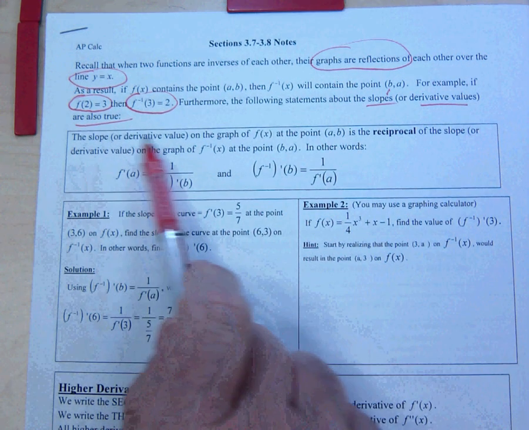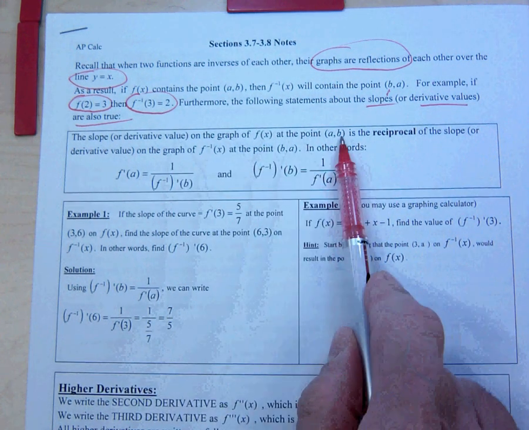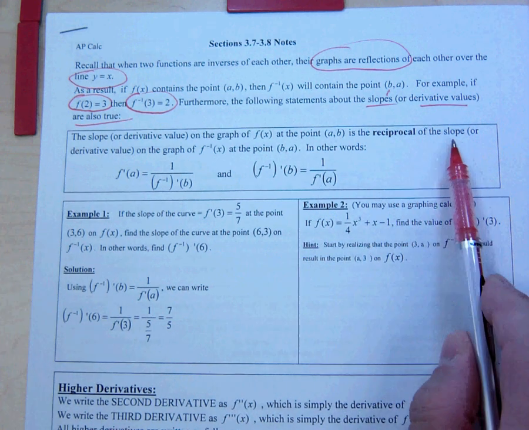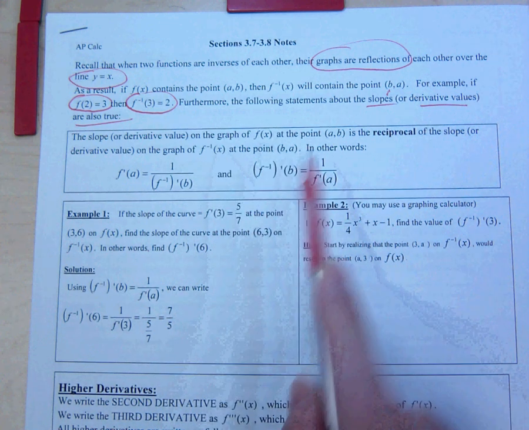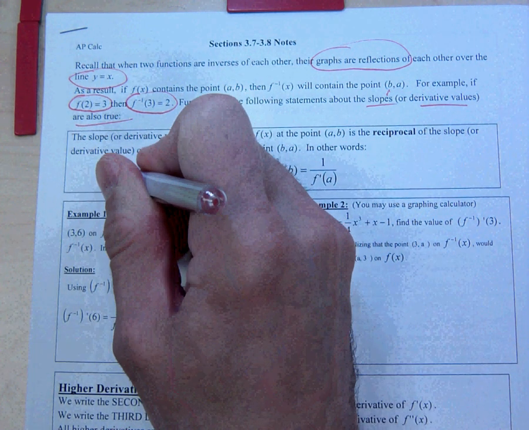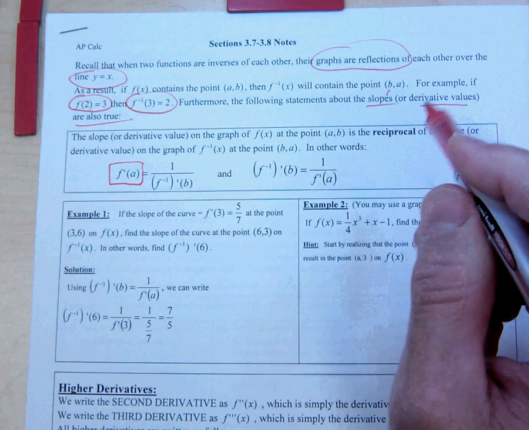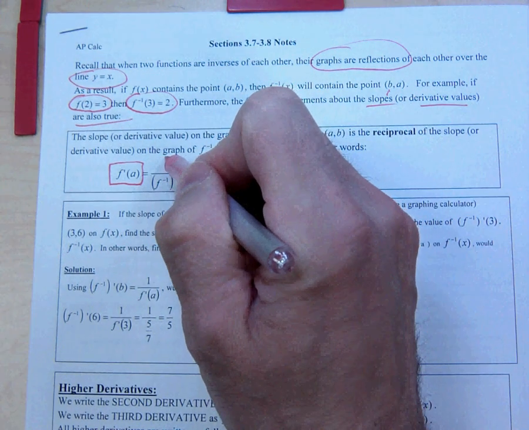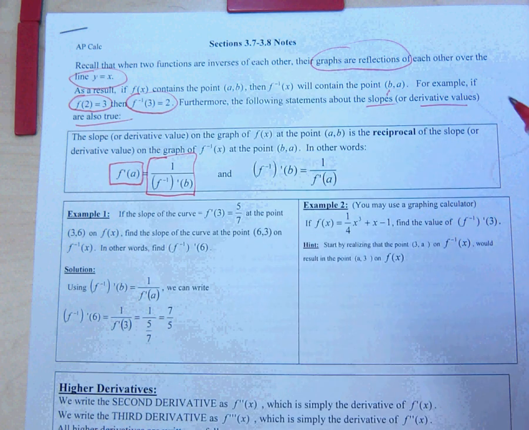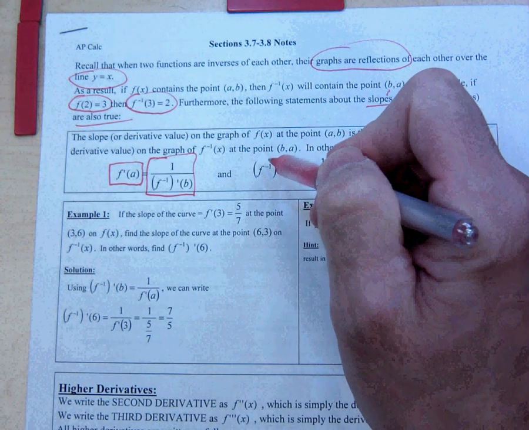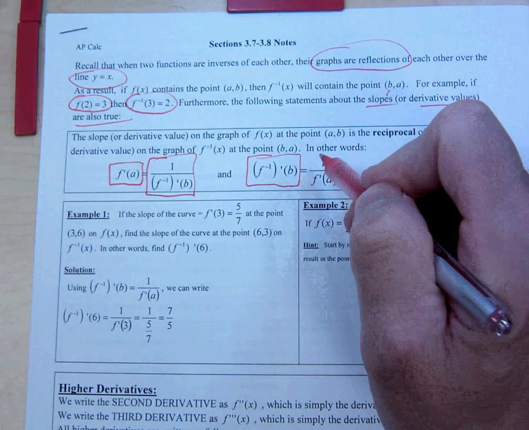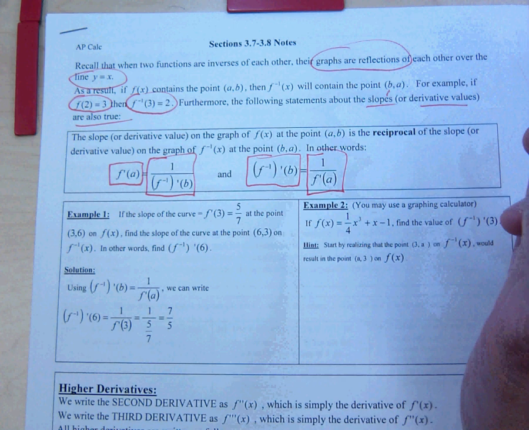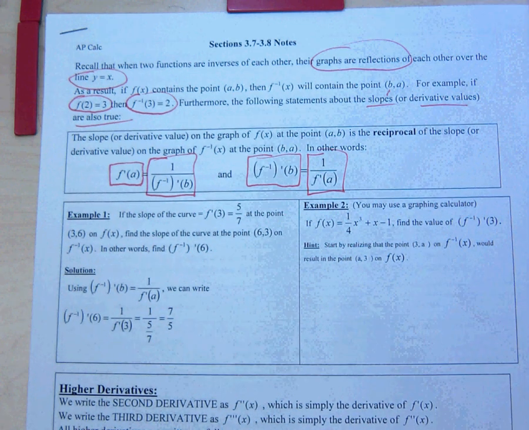The slope or derivative value on the graph of f at the point (a, b) will be the reciprocal of the slope or derivative value of the graph of f inverse at the point (b, a). In other words, to find f prime of a, you can just take the reciprocal of, in other words, 1 over f inverse prime of b. And by the way, it works the other way as well. You can find f inverse prime of b by taking the reciprocal of, in other words, 1 over f prime of a. Now, again, I think it'll make a little more sense if you look at it graphically.